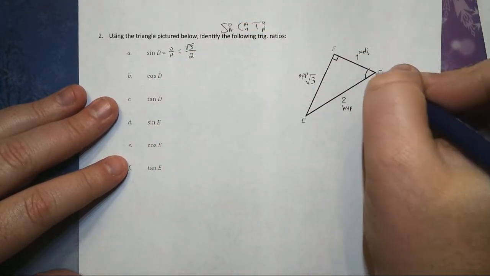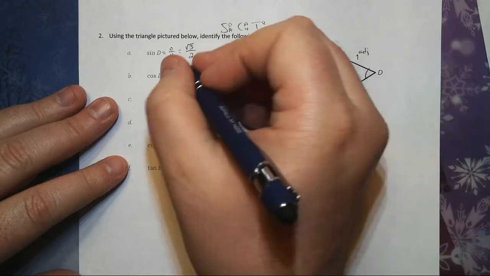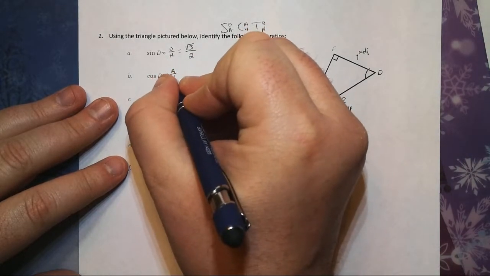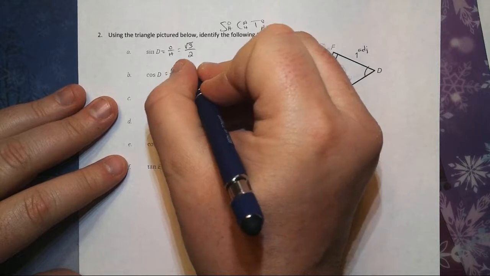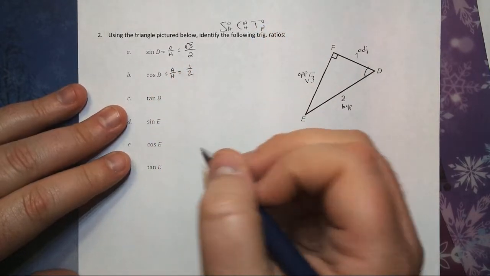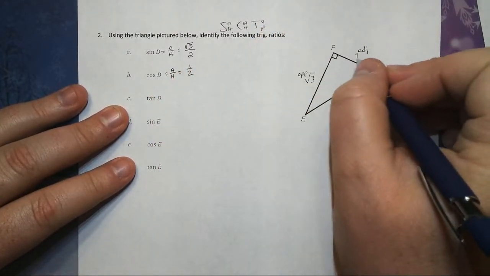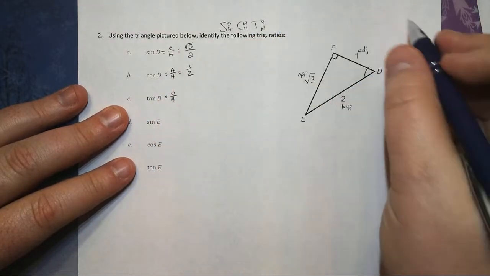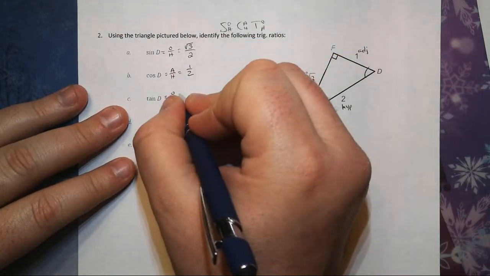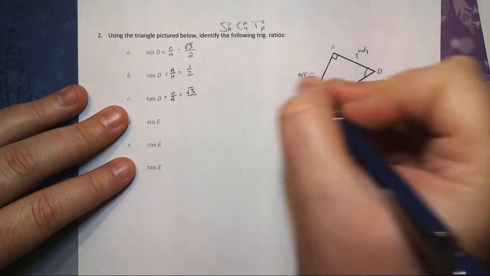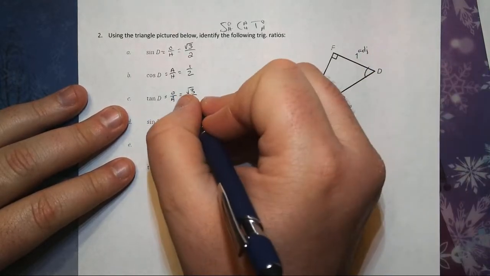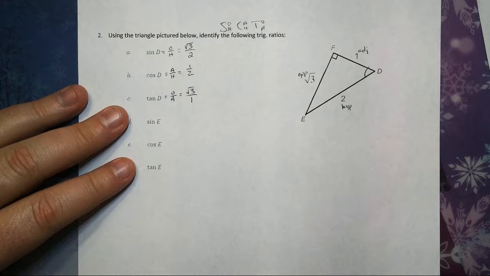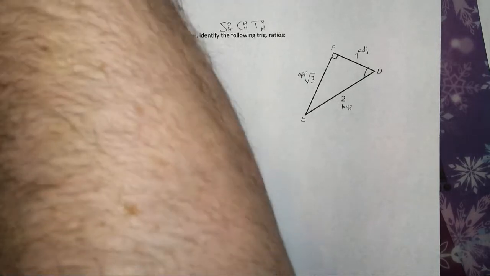The cosine of D is the adjacent over hypotenuse, so A over H. The adjacent is 1 over 2. And then the tangent is O over A, TOA. So the opposite is radical 3, and this time the adjacent is 1, which is also just equal to radical 3.